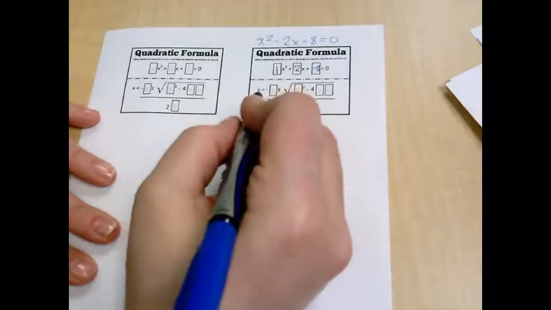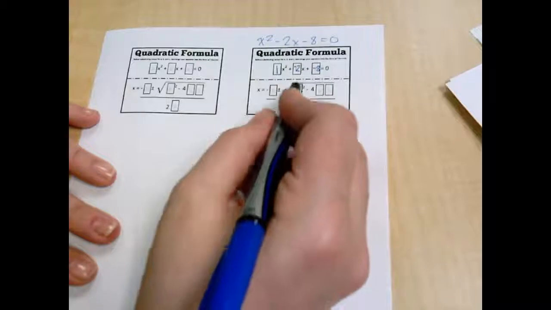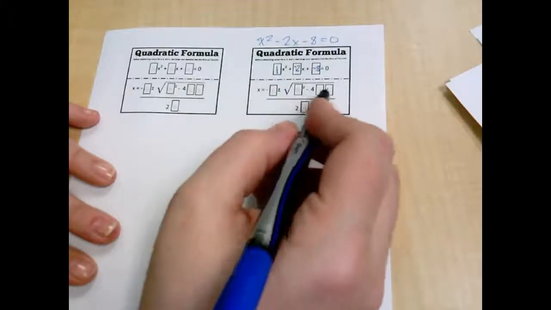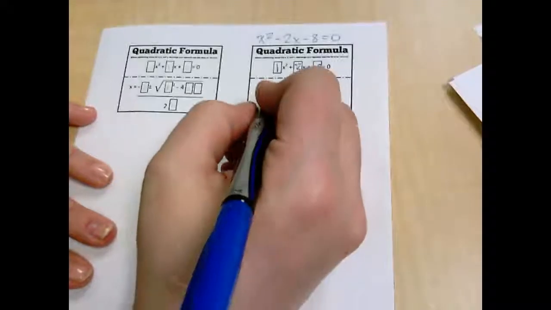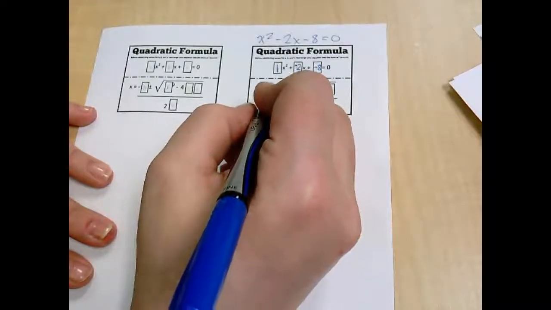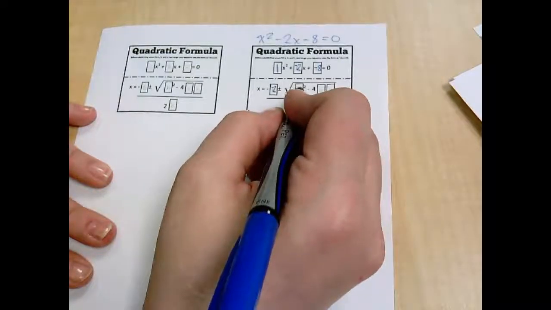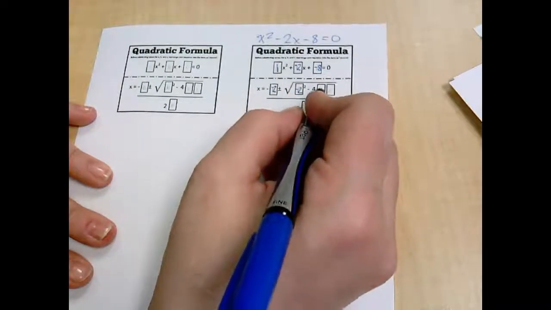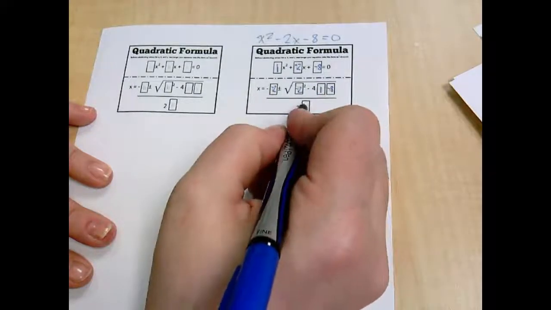As I come through, my formula again is x equals negative b plus or minus the square root of b squared minus 4ac over 2a. Same as always. So negative b, which would be negative 2, plus or minus the square root of negative 2 squared minus 4 times 1 times negative 8, all over 2 times 1.